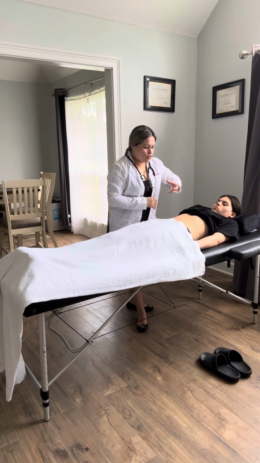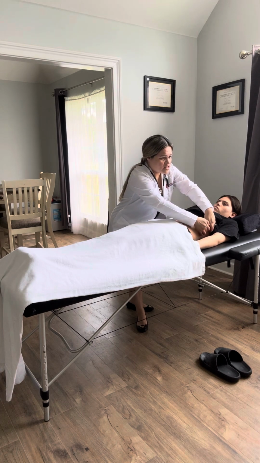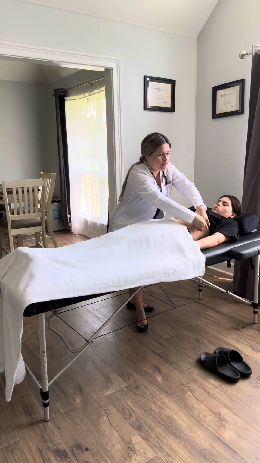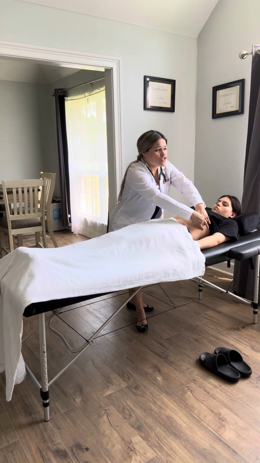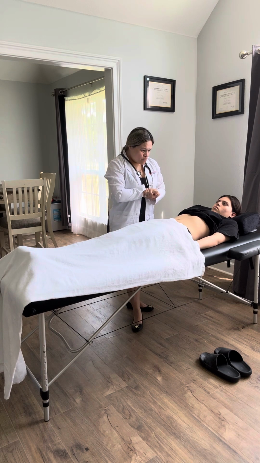Now I'm going to percuss the spleen, and this is on the left anterior axillary line. Okay, so I heard a tympanic sound, and this is normal.